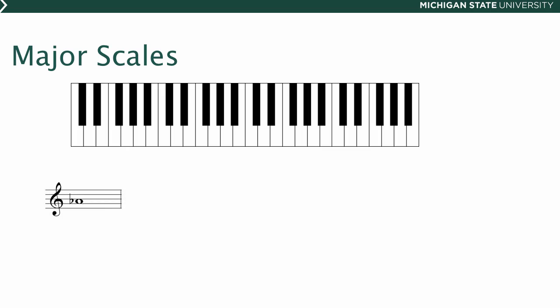Let's try A flat major using the diatonic intervals, whole step, whole step, half step, whole step. A flat up a whole step is B flat. B flat up a whole step is C. C up a half step is D flat. Notice that we can't call it C sharp. Every letter once and only once, remember.